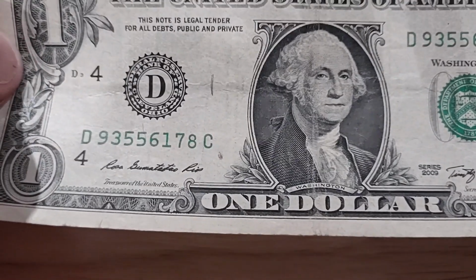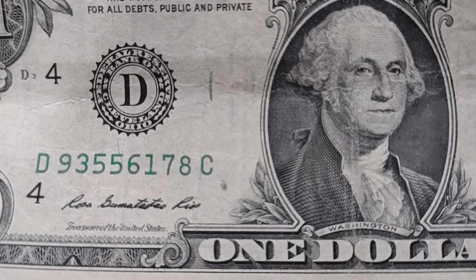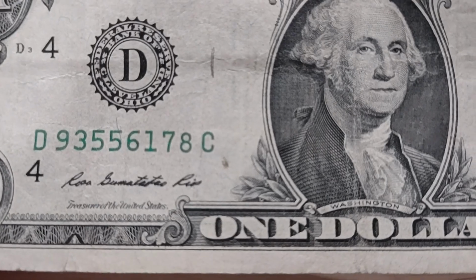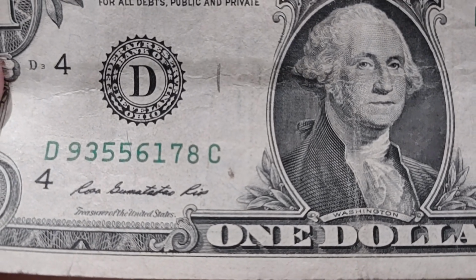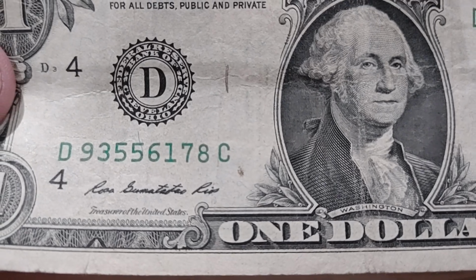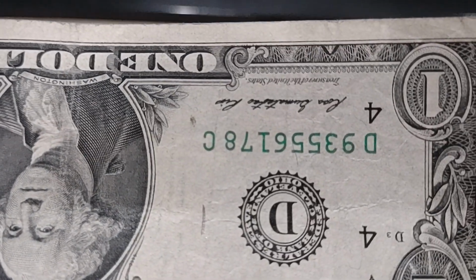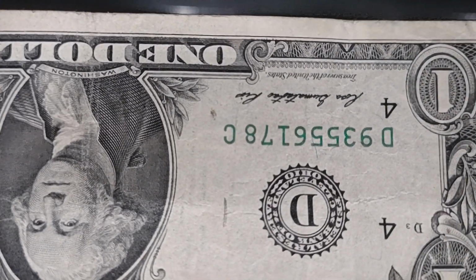8s are a little bit more questionable, but an 8 is kind of like a snowman. On the bill, the top part of the 8 is a little bit smaller than the bottom part of the 8, so you might be able to see it a little better here. See how the 8 is a little bit top heavy.